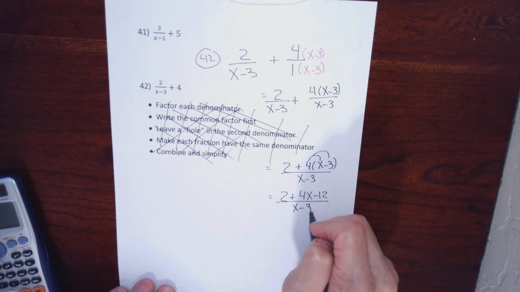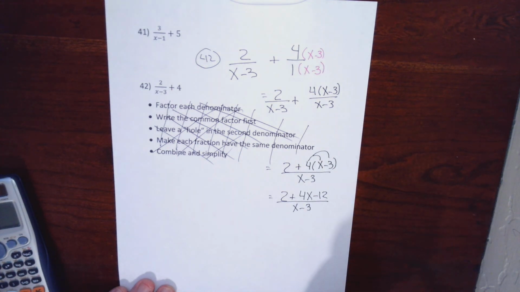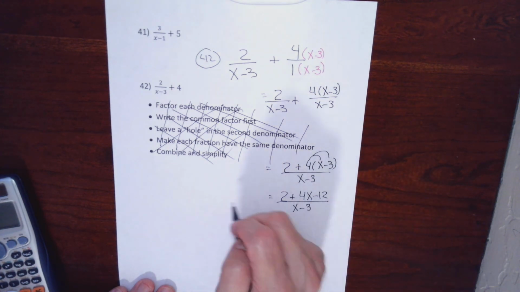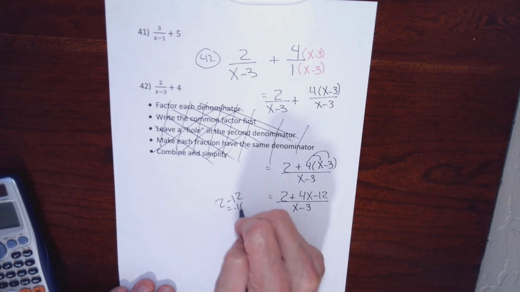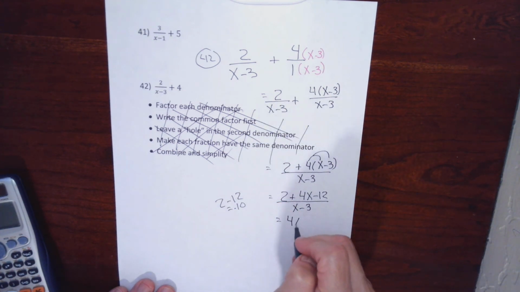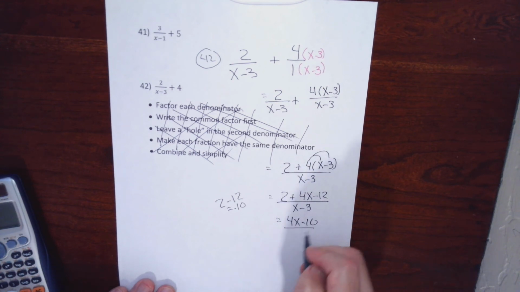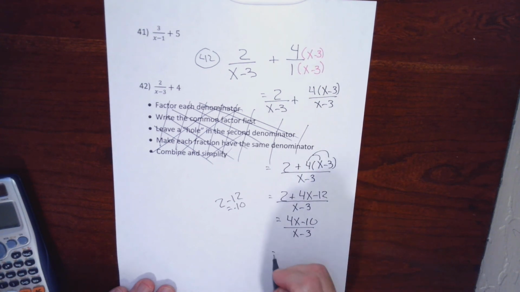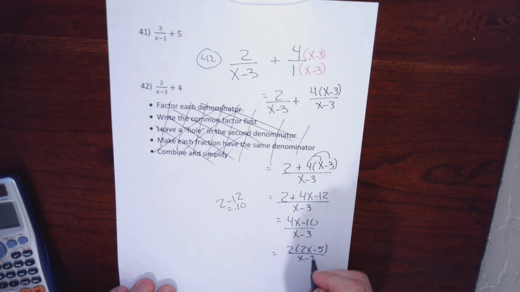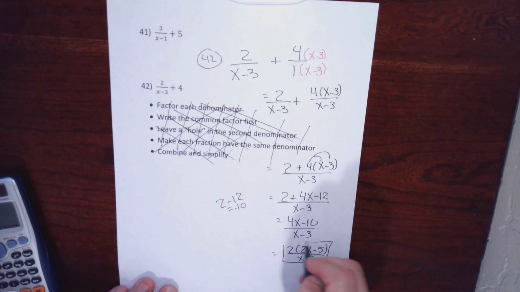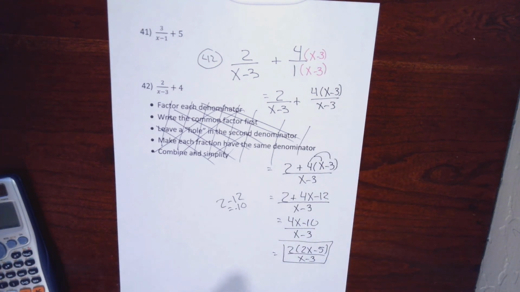No need to write LCD, it's just as easy to write x minus 3. In the numerator, I'm going to combine the 2 and the minus 12 and get a minus 10. And then I'm going to factor out a common factor of 2 from the numerator, and get what I'd call a best answer for problem 42.